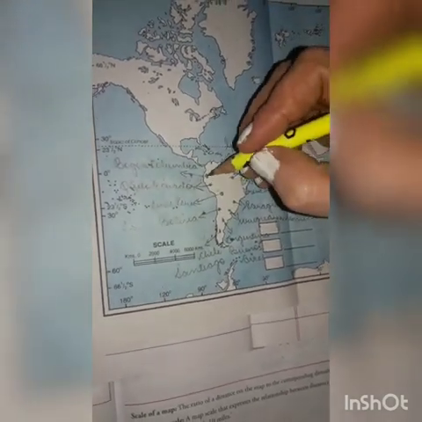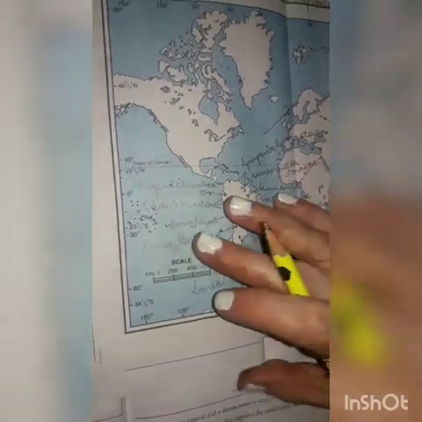There are various symbols used on a map, and legends are, if you suppose you have marked this place, you can mark over here and you can just name it. What does it indicate? So legends give the explanation of symbols used on a map.